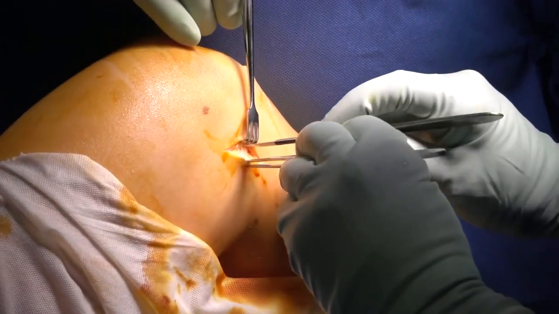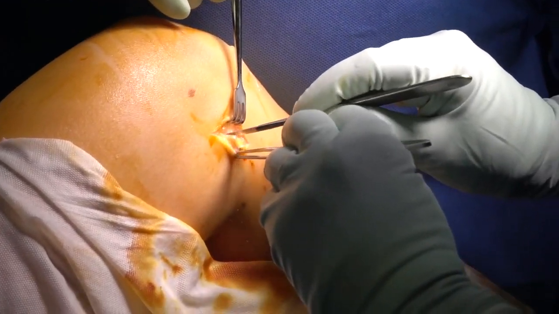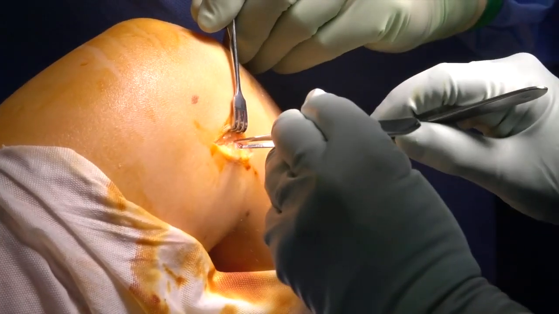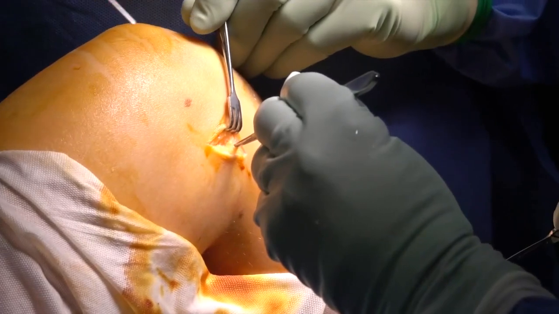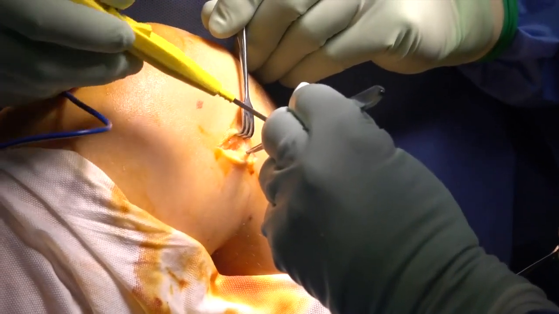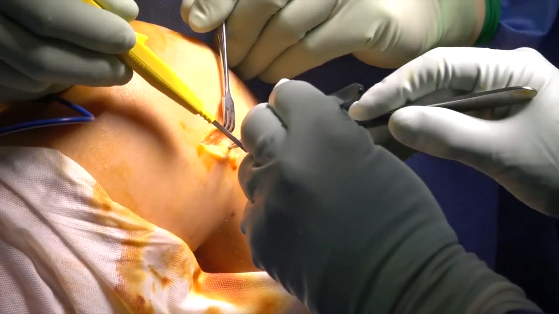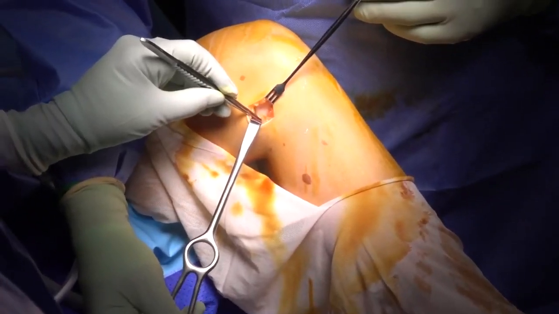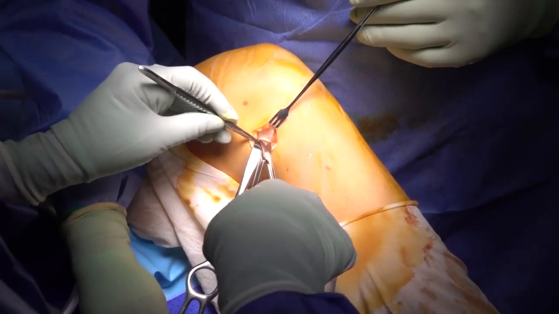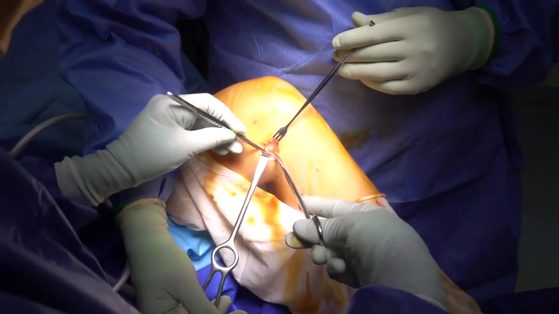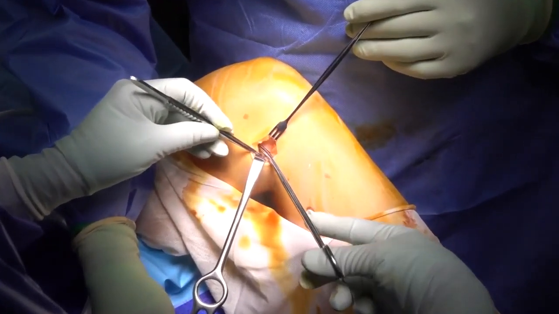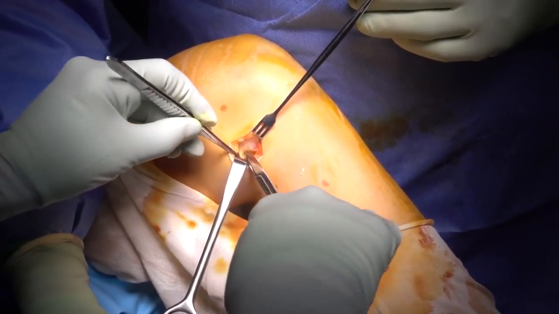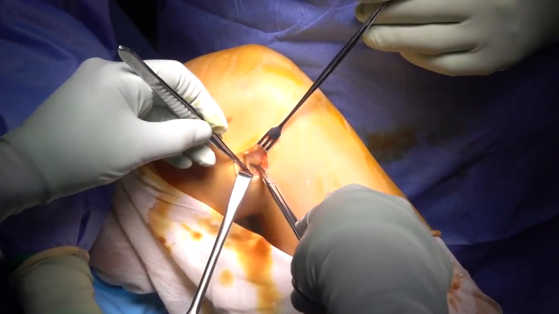Soft tissue dissection is then carried out down to the retinacular layer. The retinaculum is then opened to expose the joint capsule. Care should be taken to protect the branches of the saphenous nerve, which can often be seen crossing the surgical field.